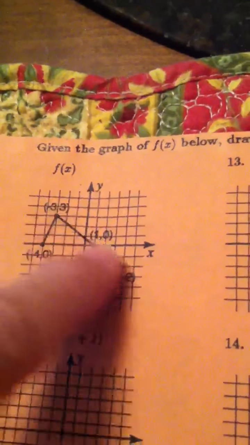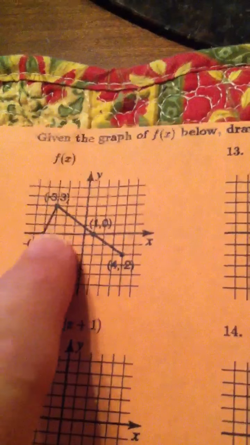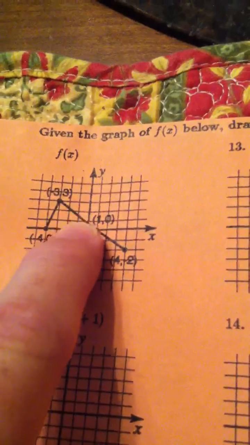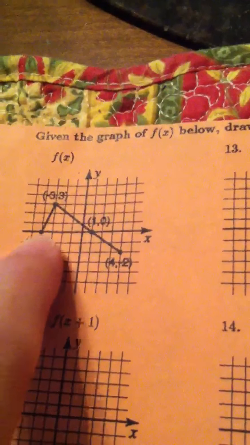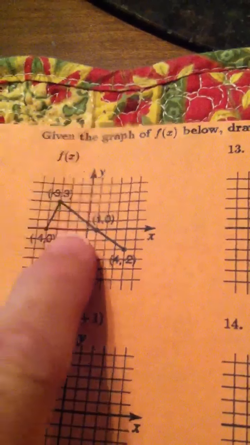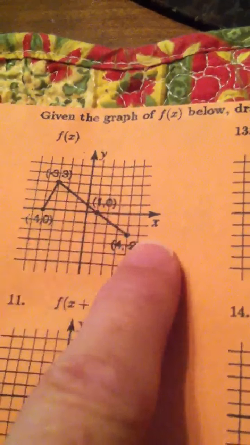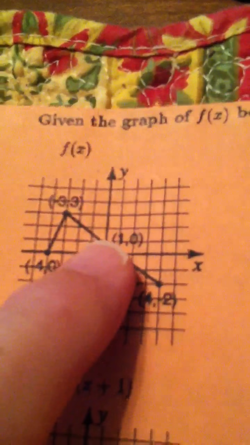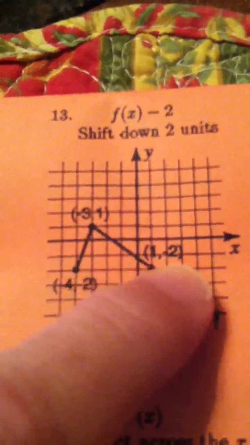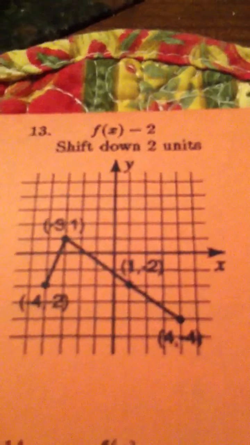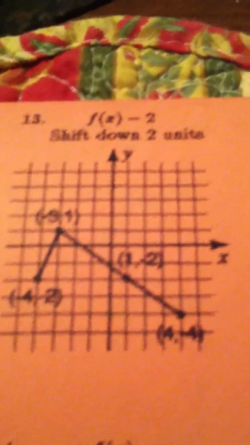So I would take this entire graph and I would physically, if I could grab hold of this, pull it down 2 units. Another way of saying that is I would take every one of these ordered pairs and subtract 2 from the y value and leave x alone. So for example, this used to be the ordered pair 1, 0. In my answer, okay, see the answer to question number 13? It's the ordered pair 1, negative 2. Basically, that's what this entire graphing sheet is trying to get you to see.